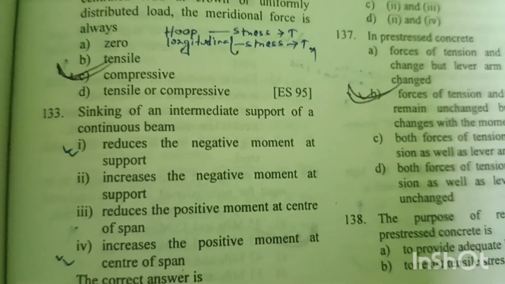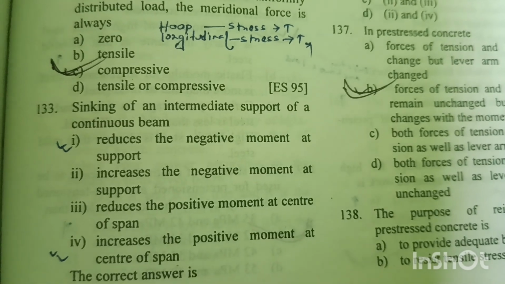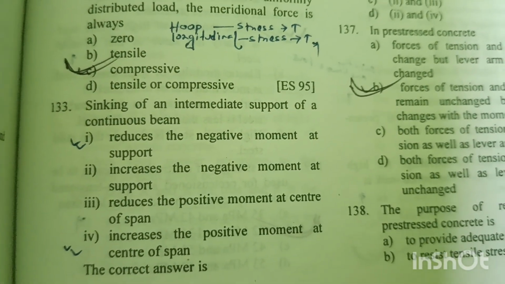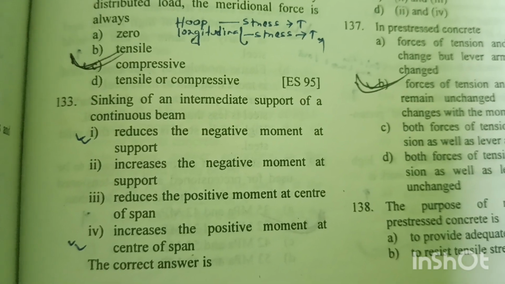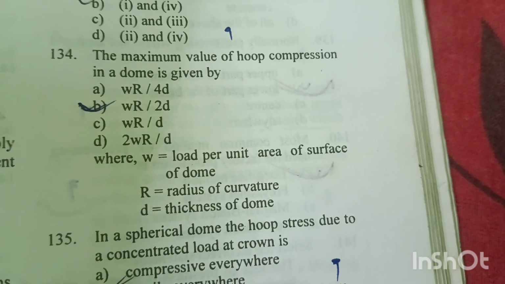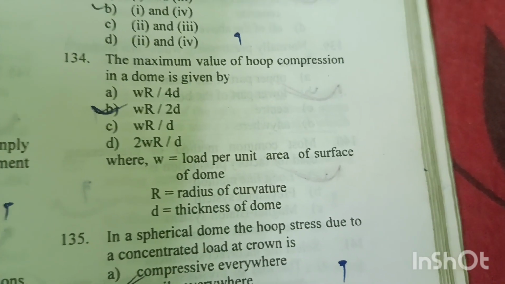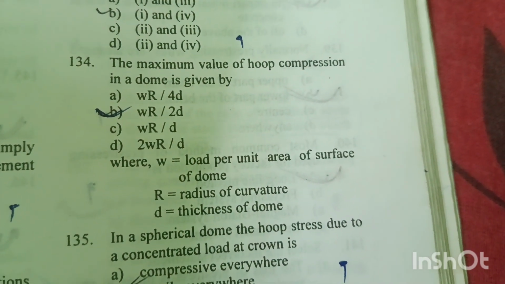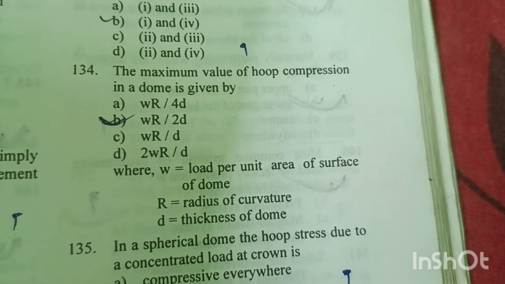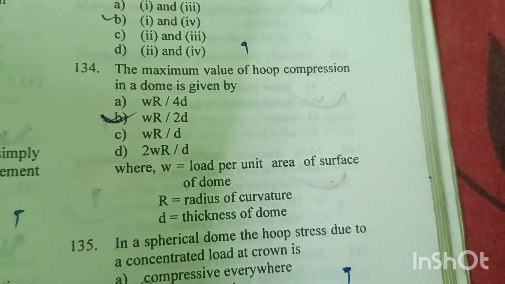Question number 133. Sinking of an intermediate support of a continuous beam reduces the negative moment at the support and increases the positive moment at the center of the span. So correct answer is option B. Question number 134. The maximum value of hoop compression in a dome is given by WR divided by 2D, where W is the load per unit area of the surface of dome, R is the radius of the curvature and D is the thickness of the dome.